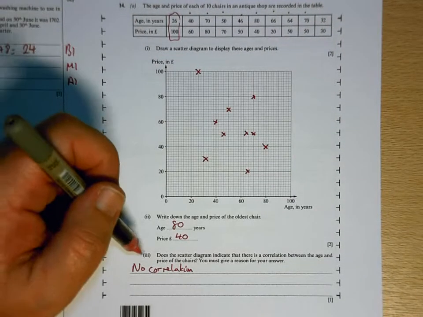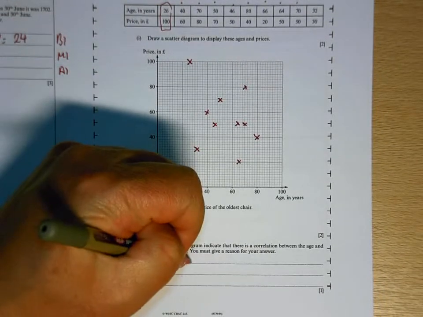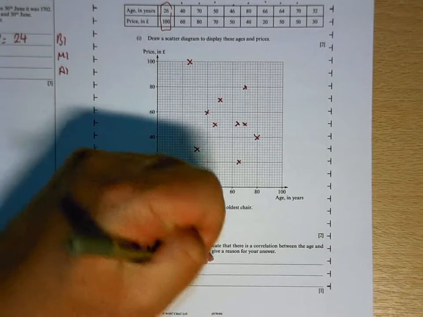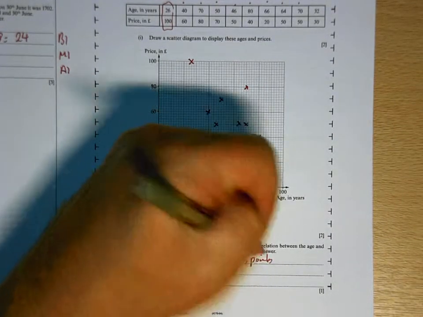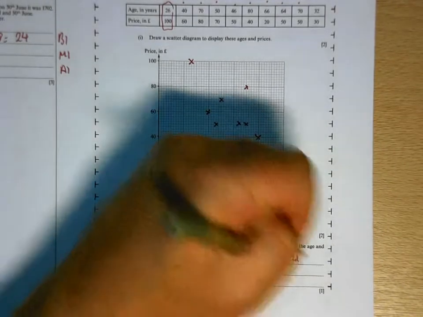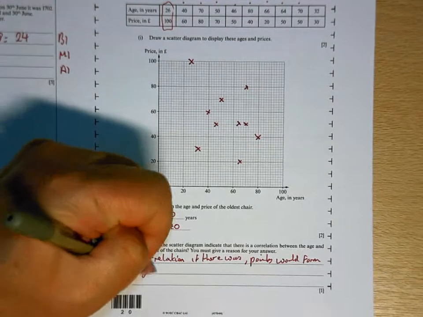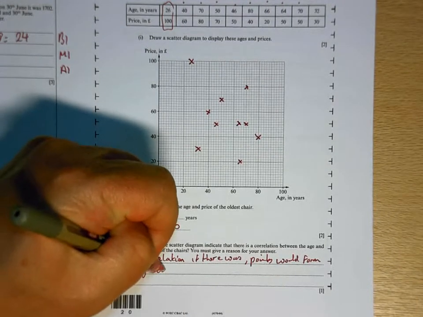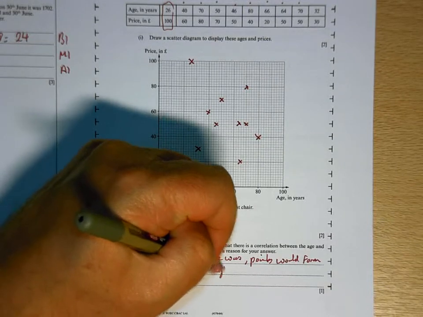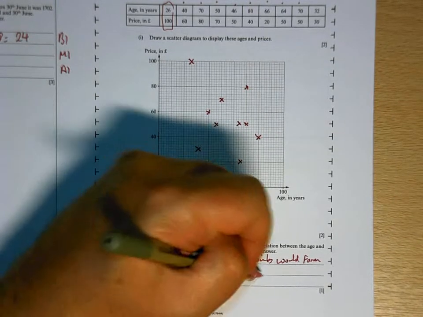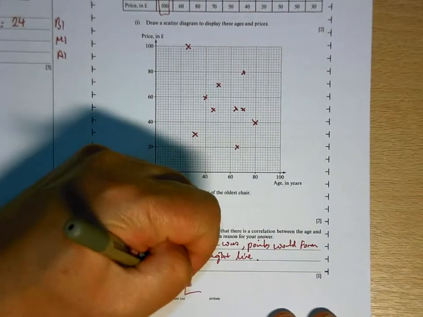But probably the easiest thing to do is to say no correlation, if there was, points would form along roughly a straight line. And then you could show an example.